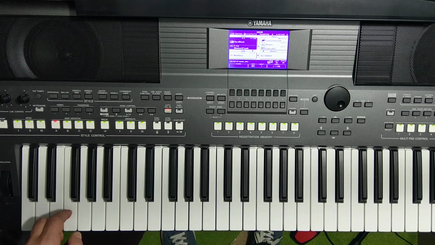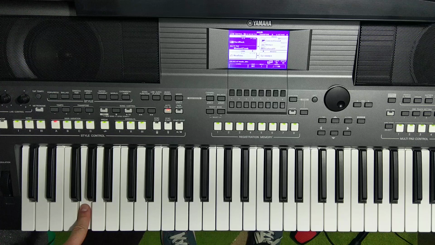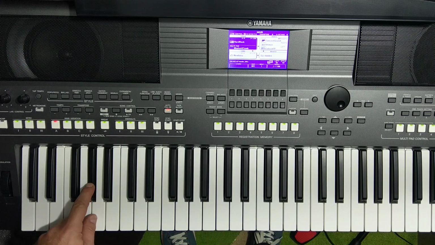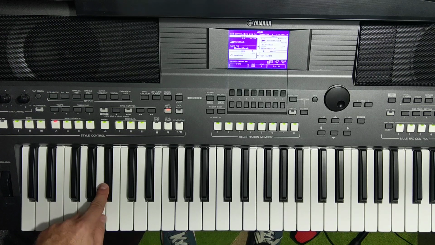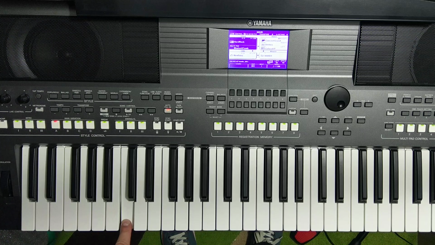So E, F, F sharp, G, G sharp, A, A sharp, B, and this exception is also between B and C, the C from the next octave. So this is the end of our 12 sounds.